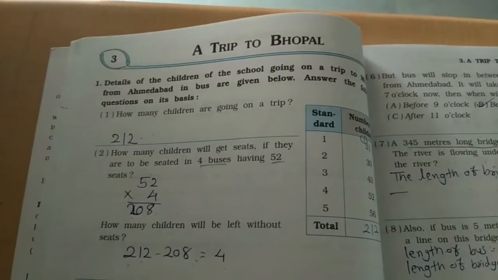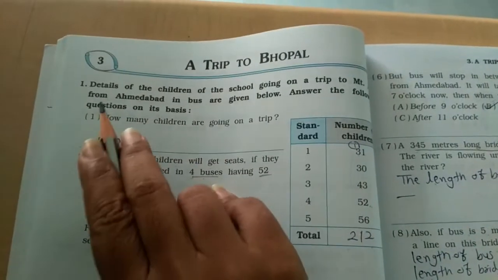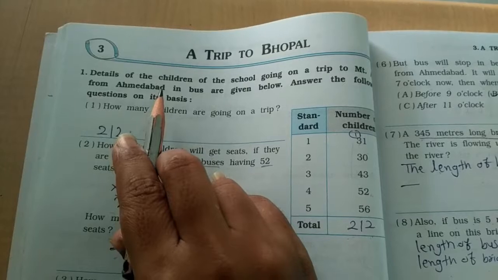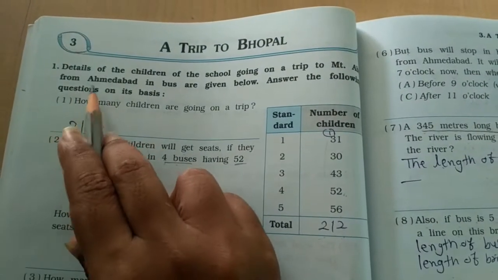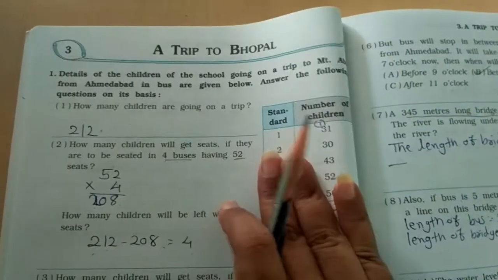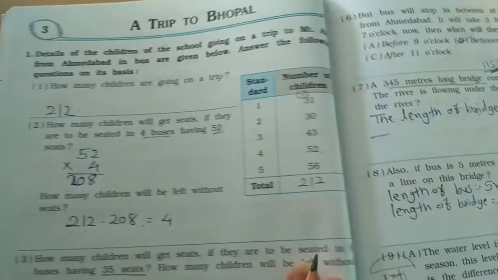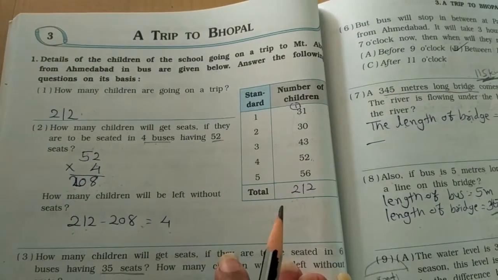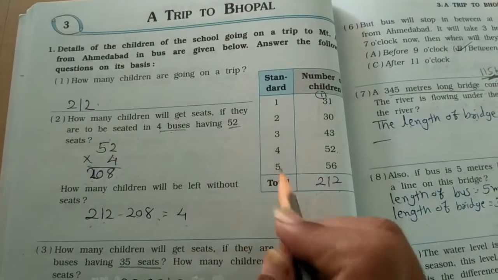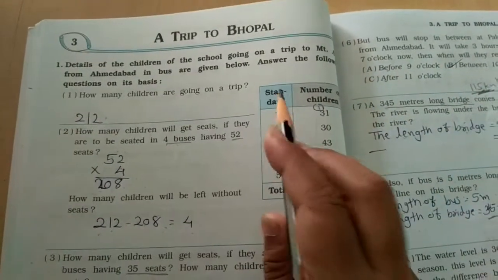Today we will do some of the exercise in the workbook. Look at here, question number 1. Details of the children of the school going on a trip to Mount Abu from Ahmedabad in the bus are given below, and answer the following questions on its basis. See, here is the information about the number of children which are going on the trip, and here they are mentioned by standards, and using this information we have to solve all these questions.